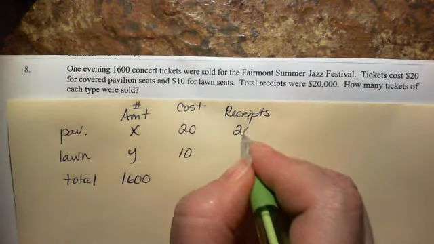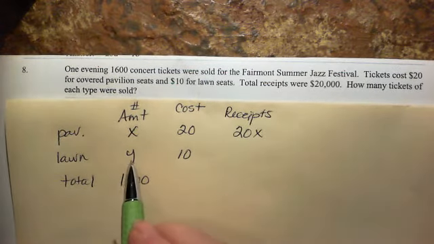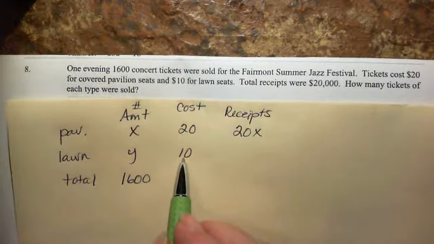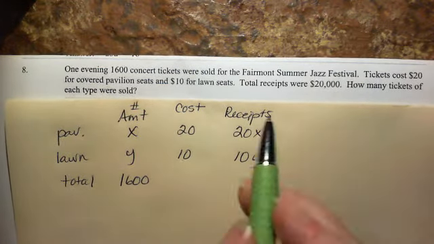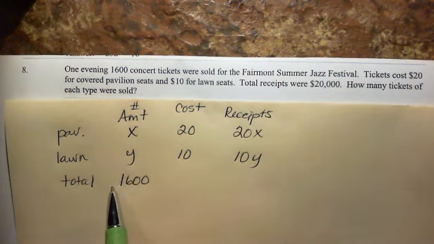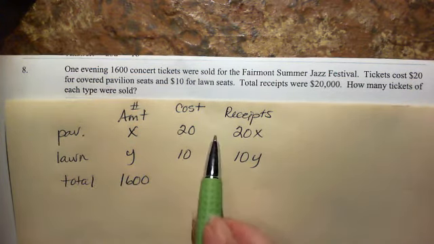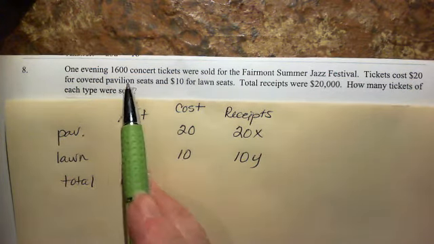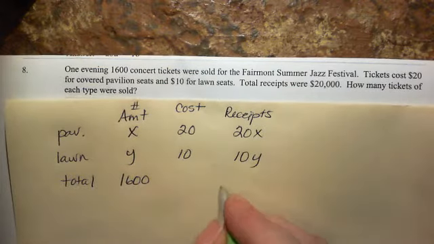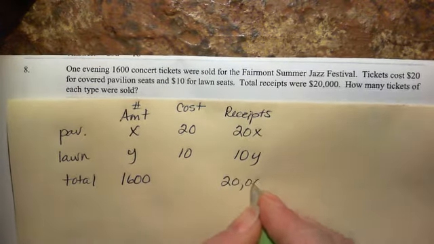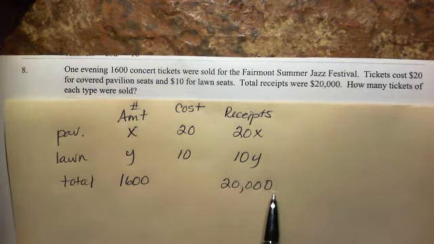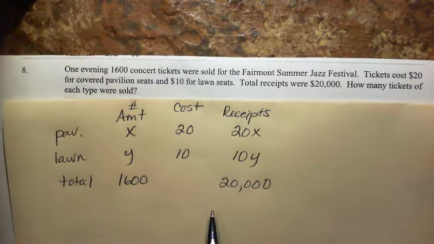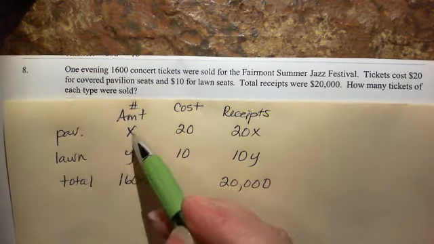So we could say 20x. How about the lawn tickets? The number of tickets times $10, or 10y. And then we do have total receipts. We were told in the problem here that total receipts were $20,000.